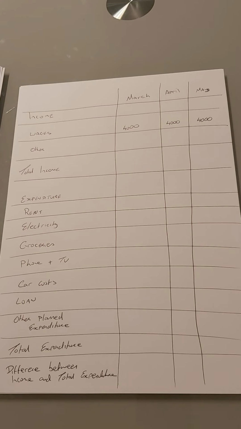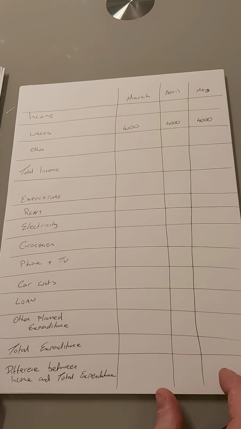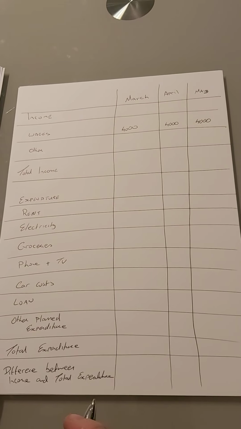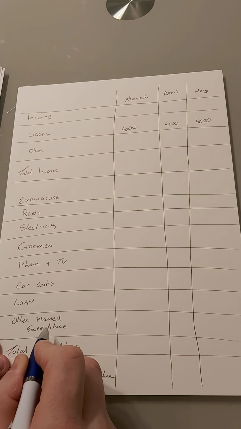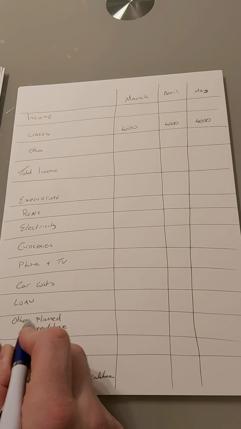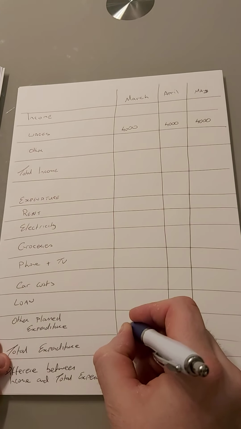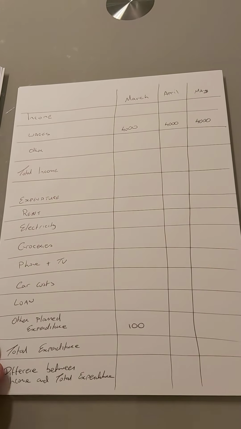Now, in March, a member of the family has a dental appointment, which is expected to cost €100. So a dental appointment costing €100 in March goes under other planned expenditure. In April, a savings account will mature worth €1,000.